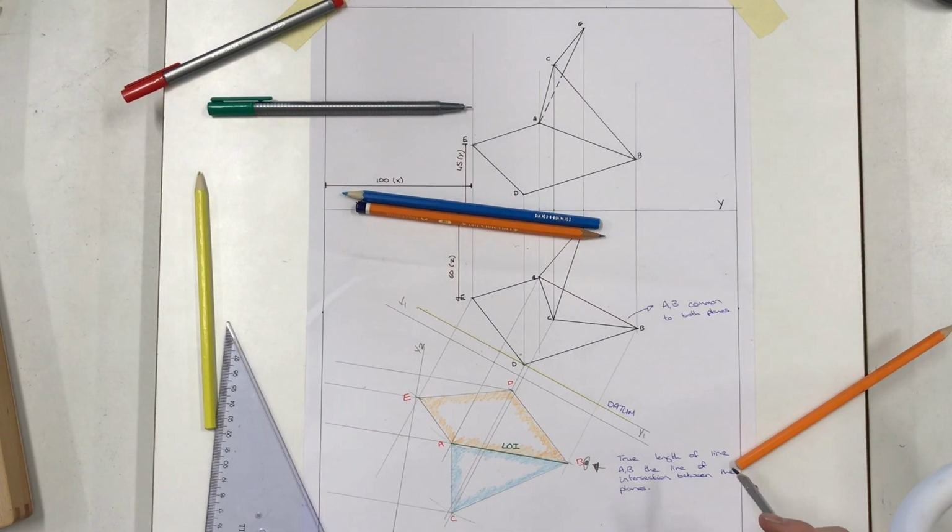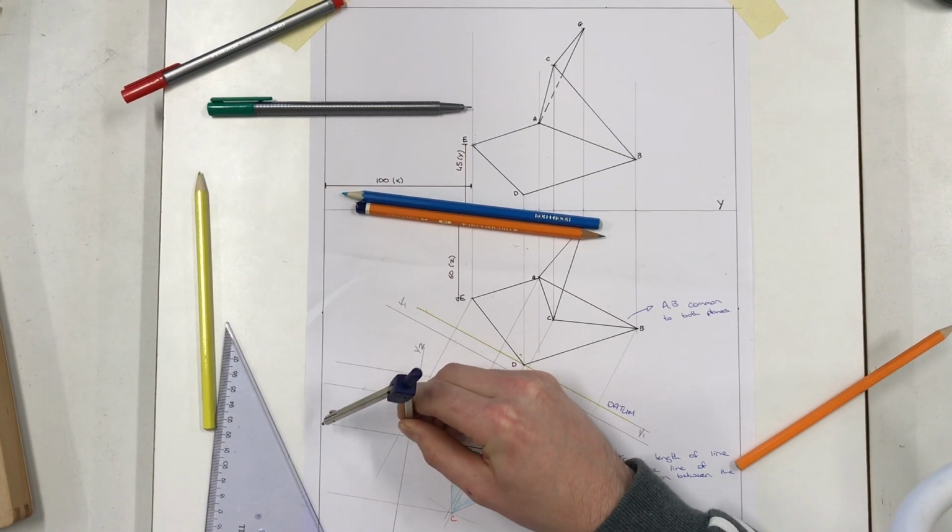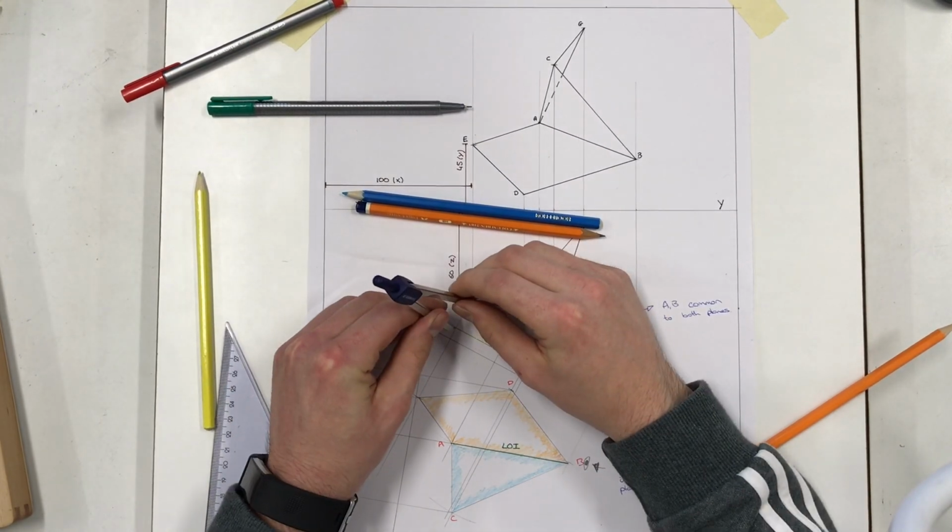So we're in our second auxiliary. Again, we have to come back 2 views to get our height. Because I've inserted the datum line, I'm going to step all those heights from the datum.